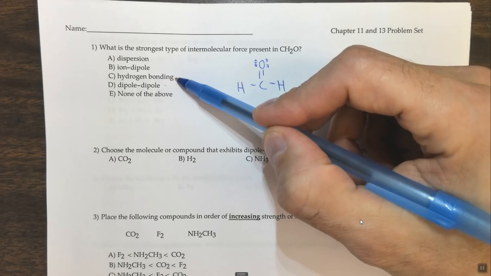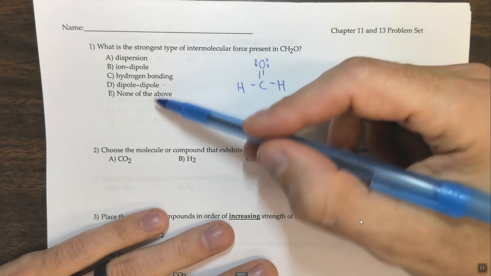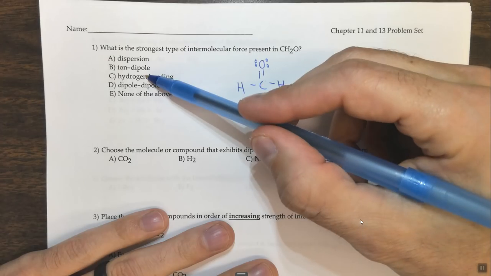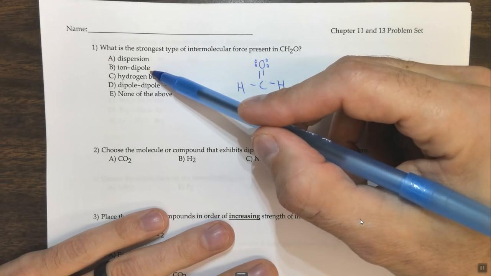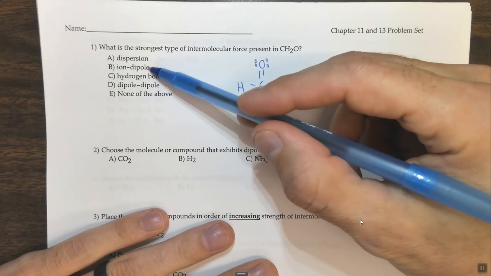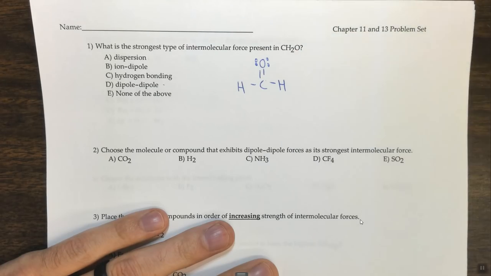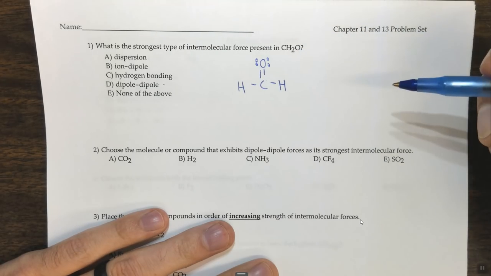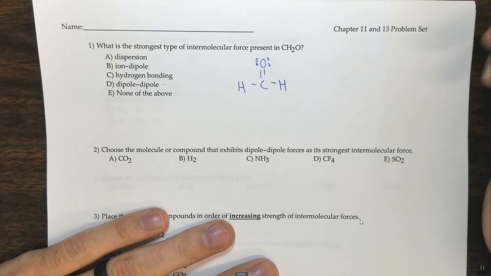You have to have an H directly bonded to an F. The only common example is HF. So this is basically what you need to know. Ion dipole forces occur in mixtures. When you dissolve an ionic compound in water, for example, you would have an ion dipole attraction. These are even stronger, but they don't exist in pure substances. So this is not a mixture, so you're not going to have an ion dipole force. Generally speaking. And then of course none of the above.